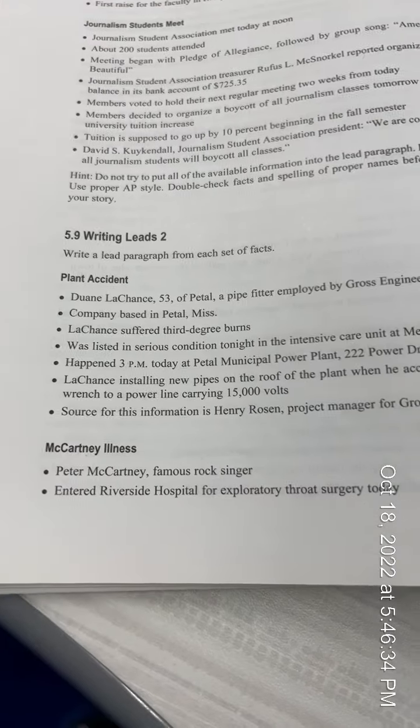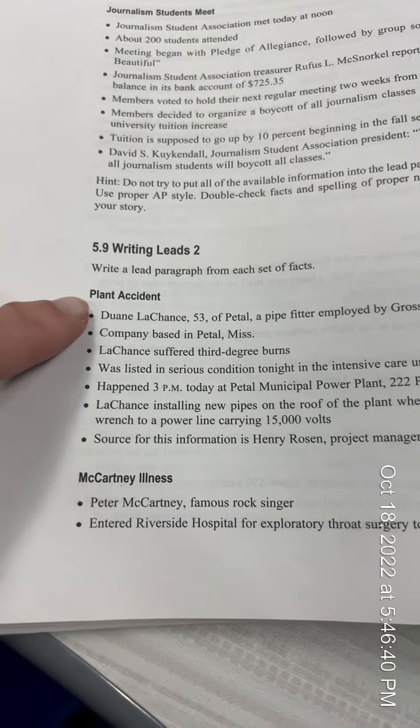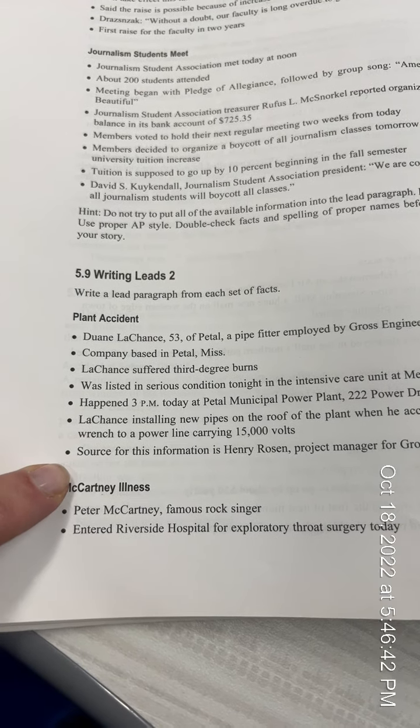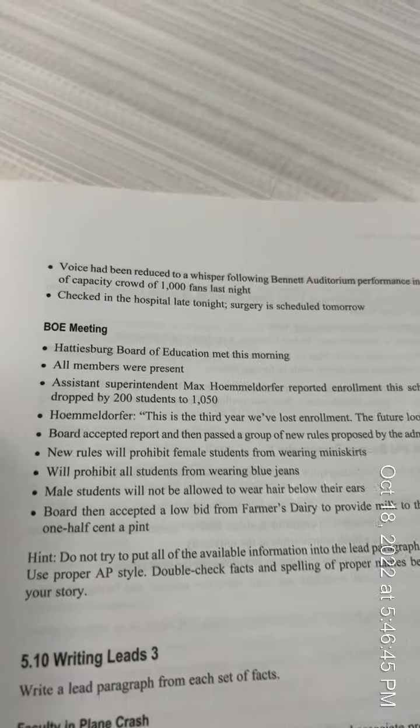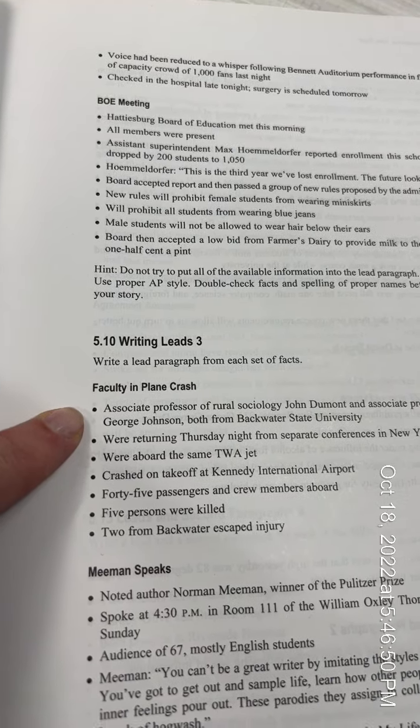And so then after we do that as a class, as kind of an introduction and instructional practice, I will give students, and I have this book here, a list of facts. So here's an example: there was a plant accident, and so here is a list of facts that the students would be given. Or another pair of students might be given the facts about this meeting, or the facts about this plane crash. And so pairs of students, like I said, will be given the list. Two pairs will be given the same list.